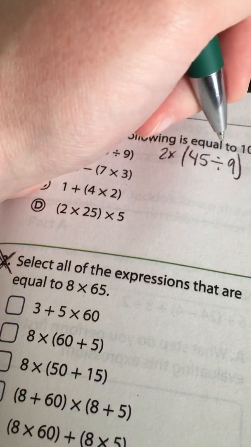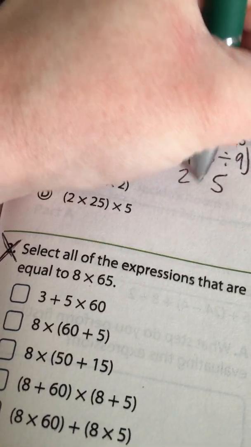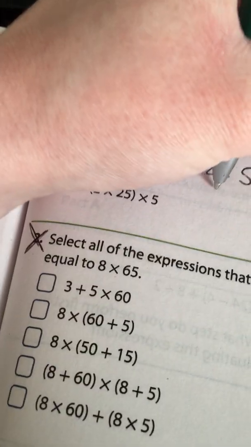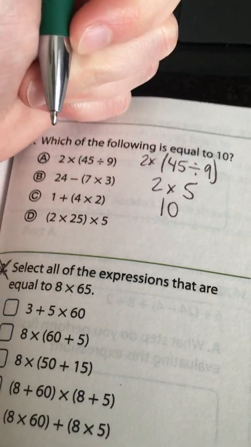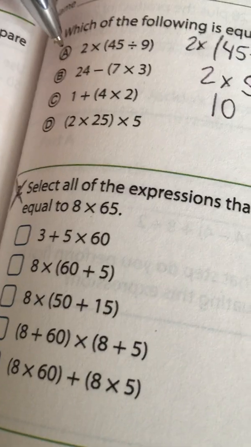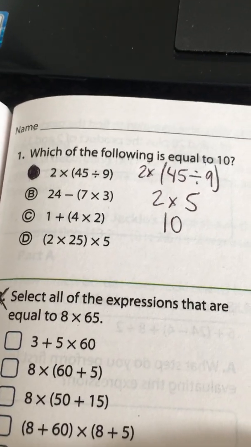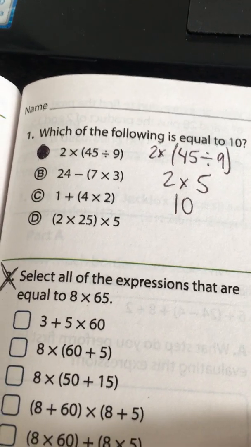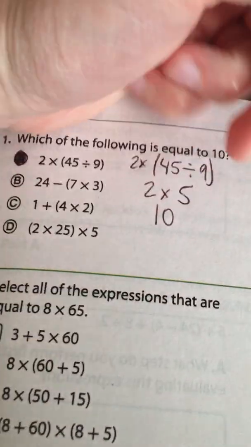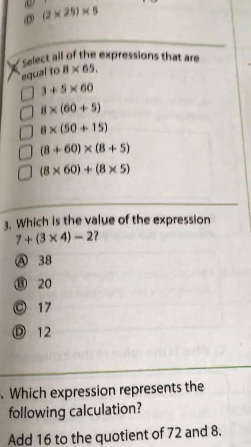So 45 divided by 9, I know is 5, because 9 times 5 is 45. And then I have my 2 times. Well, 2 times 5 is 10. Now, we got lucky on that one, and the first one ended up being our answer. So I'm going to color in the A. That will not always be the case though, so if you don't get the answer on the first one, you're going to keep going and doing the other ones. But I just happened to get 10 on the first time. Okay. All right, we're going to skip number 2.